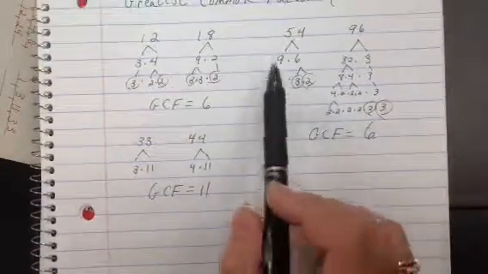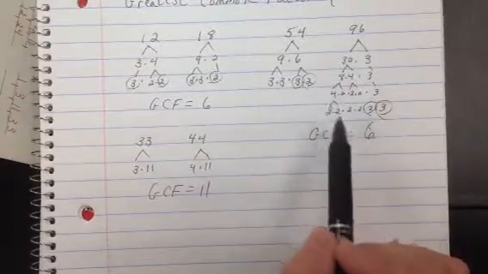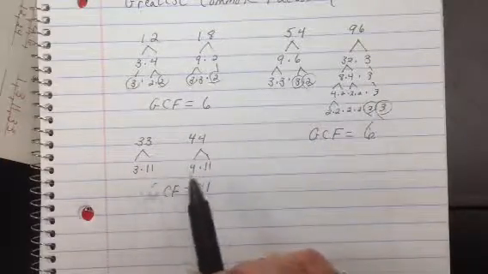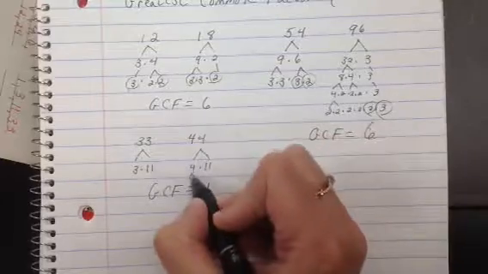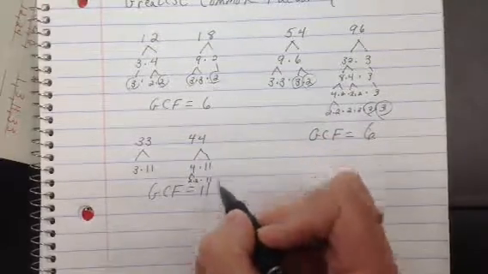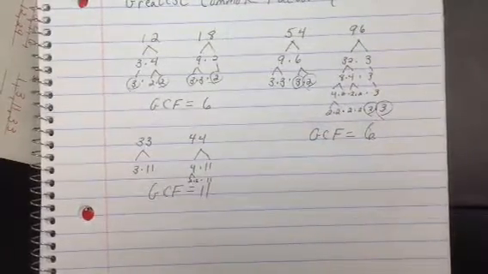So this is the purest form of it, doing every single step. This is me getting to the end a little bit and maybe not breaking this down into 2 times 2 times 11 because I know 3 and 4 have nothing in common.